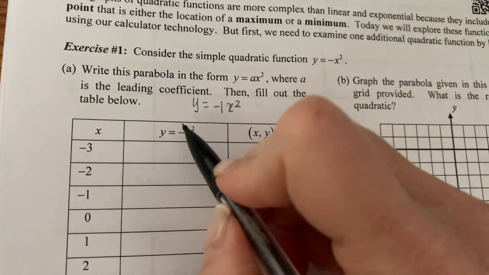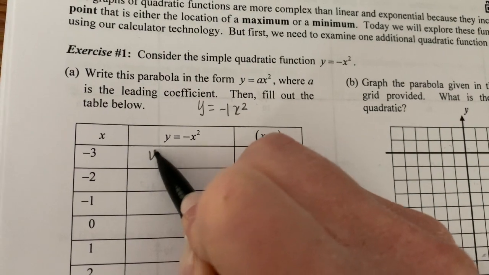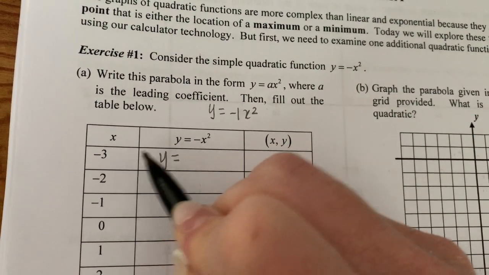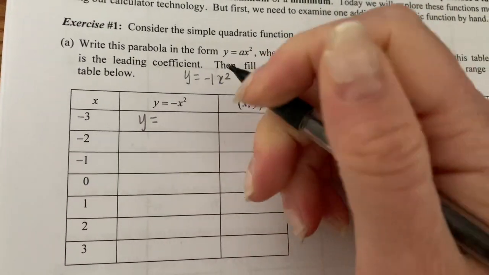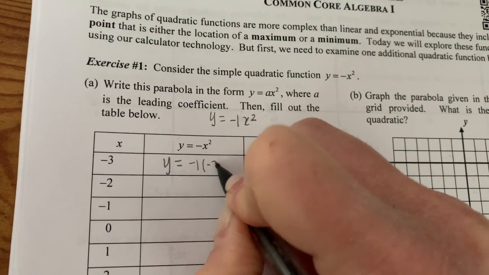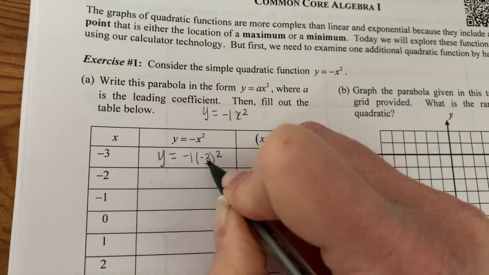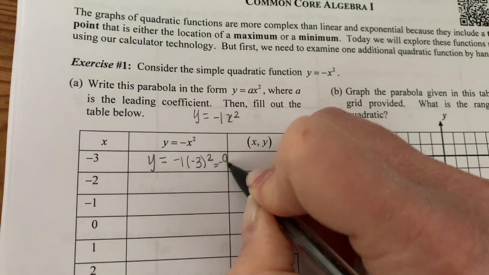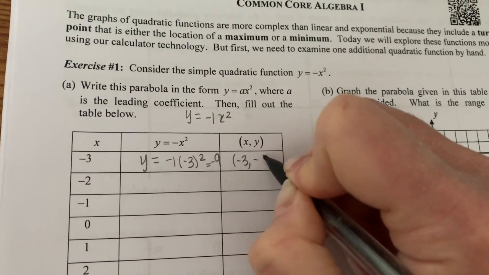So all we're doing is finding the y when we are squaring this and getting our negative answer. So this is negative 1 times negative 3 squared. This is 9 times negative 1, so that's negative 9. So negative 3, negative 9.